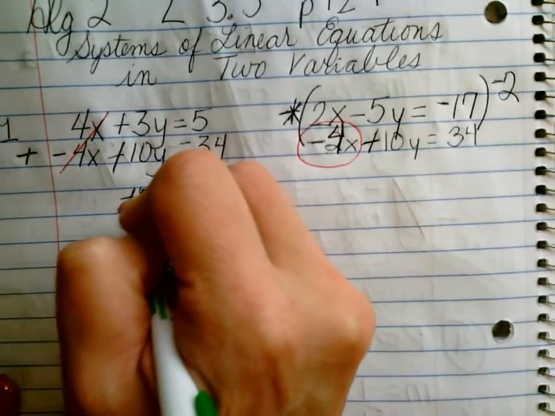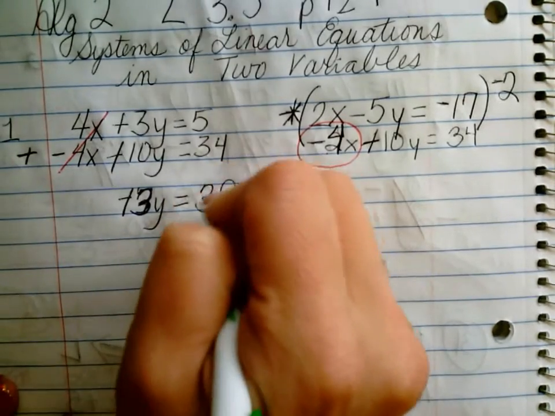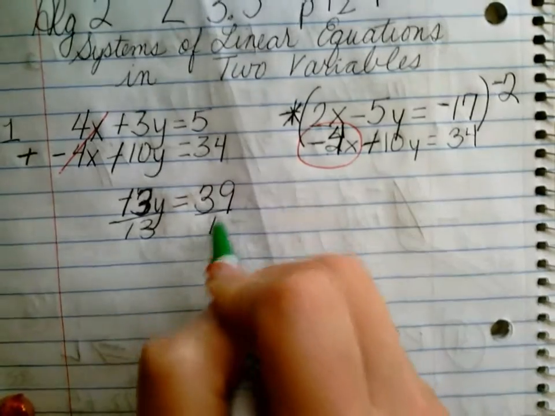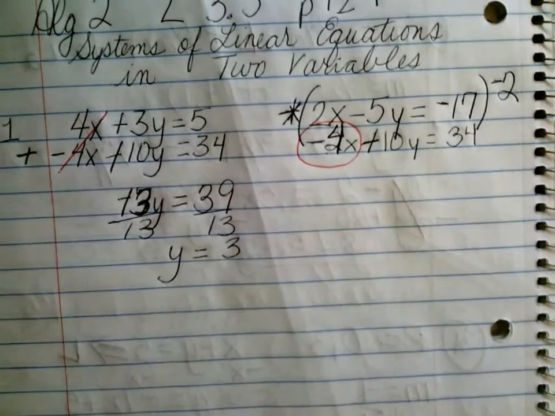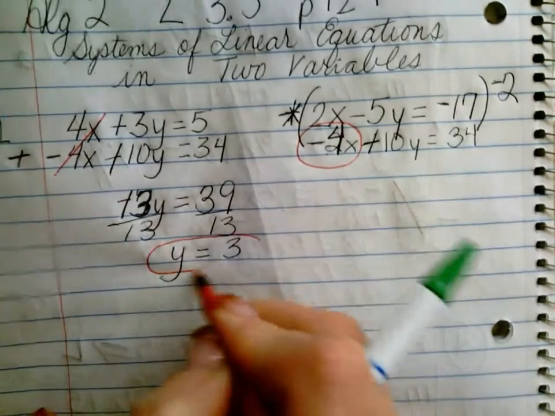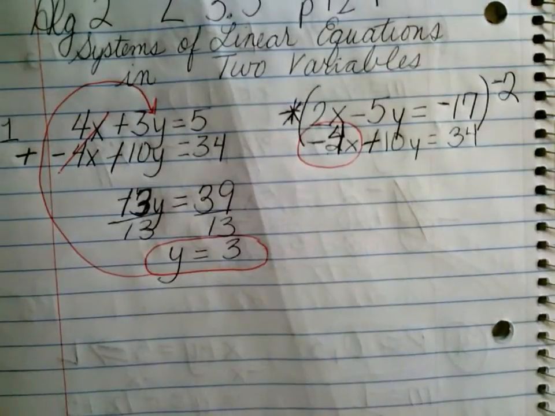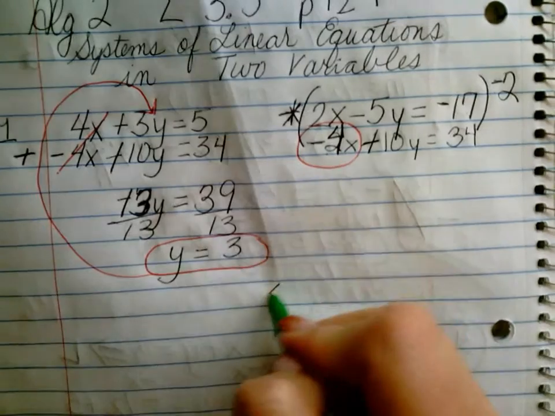13y equals 39. Okay? Divide, and I have just found that y equals what? 3. Okay, so if y equals 3, then I could substitute into either one of these equations to solve for x. I'm going to do it in that one.